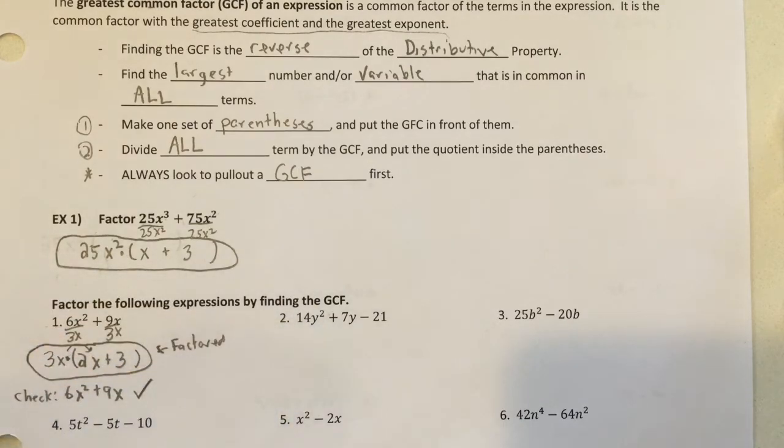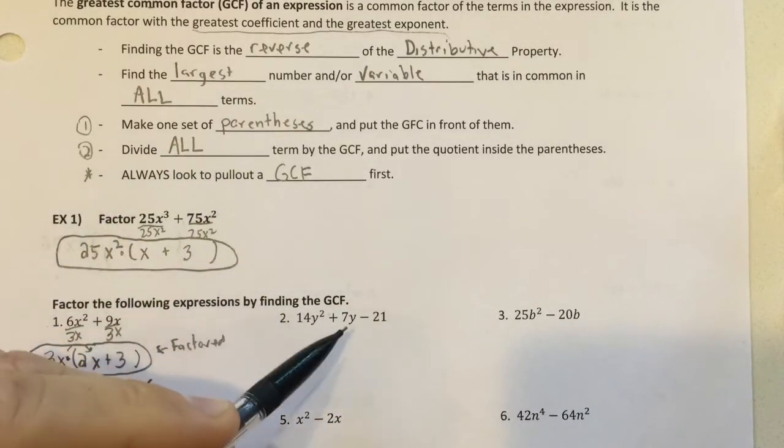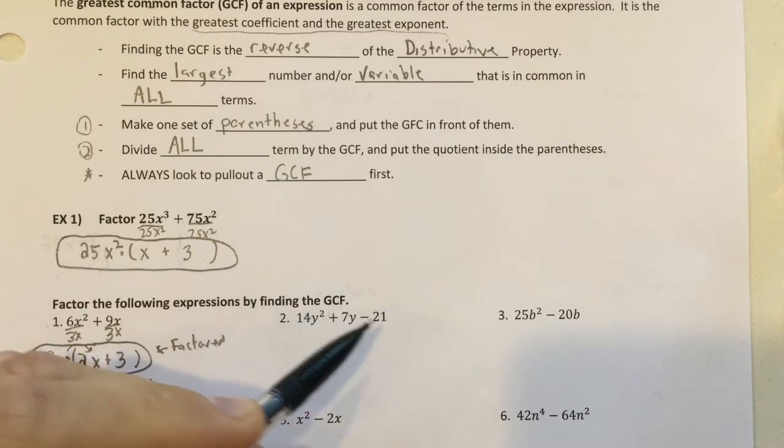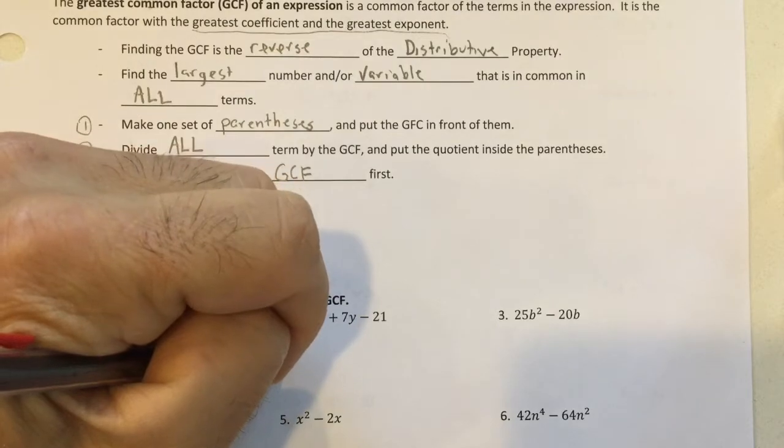We look at example 2. Now we have 3 terms, so now we're looking to see what number and or variable goes in all 3 of these. So what goes in 14? What divides evenly in 14, 7, and 21?